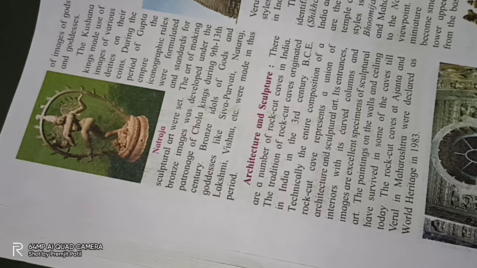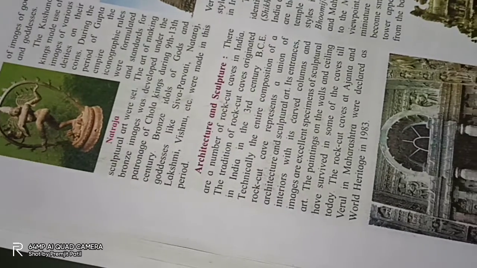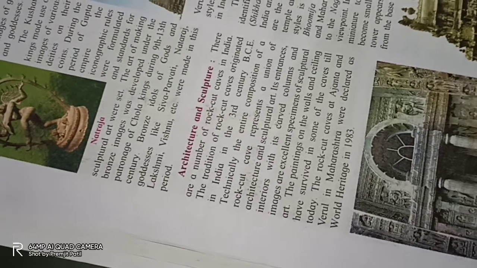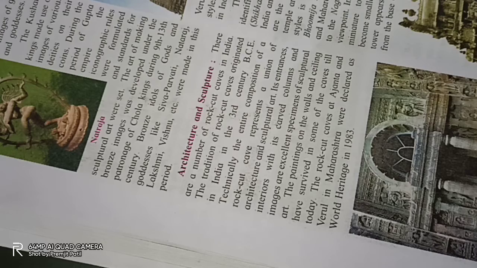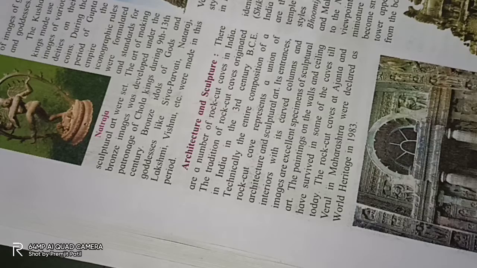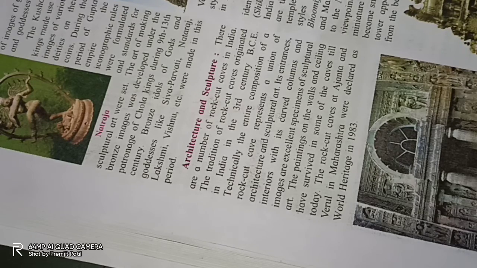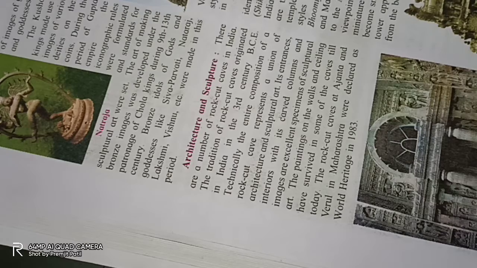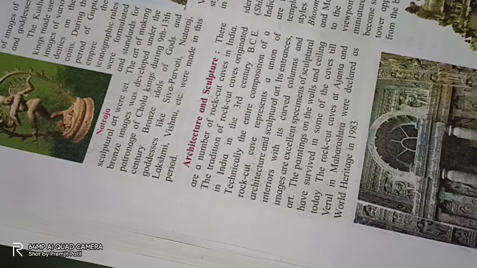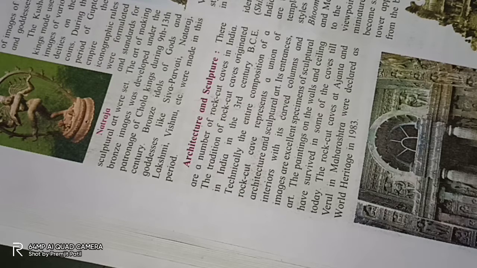Now, architecture and sculpture. There are a number of rock cut caves in India. The tradition of rock cut caves originated in India in the 3rd century BCE. Technically, the entire composition of a rock cut cave represents a union of architecture and sculptural art. So, in the 3rd century BCE, which means before Christ, we find rock cut caves, which means cutting a cave into a rock. Okay, and it was a wonderful example of architecture and sculptural art or sculptural skills.